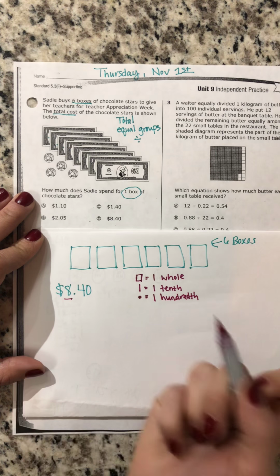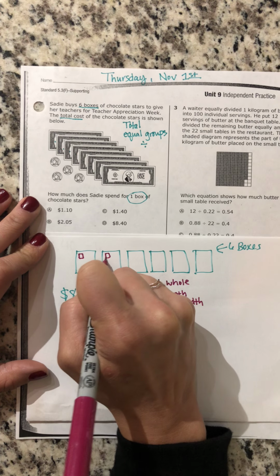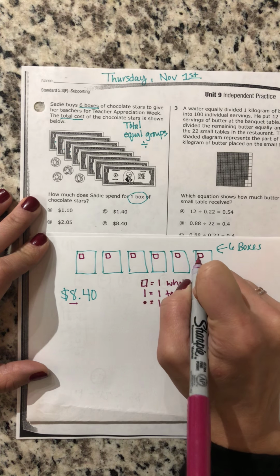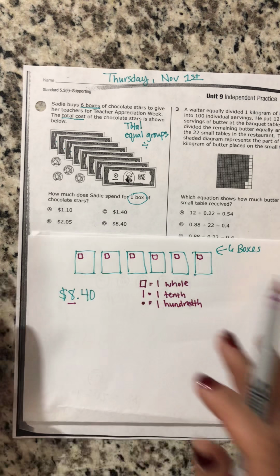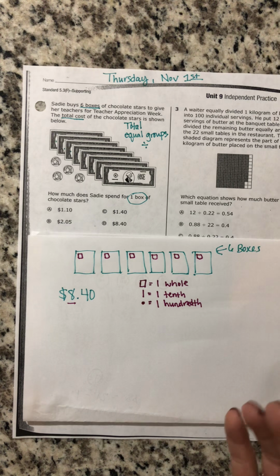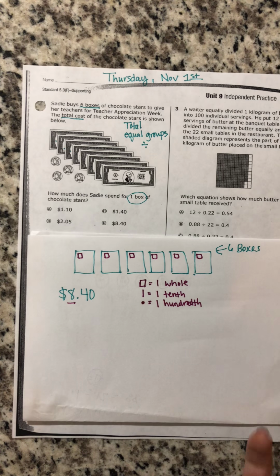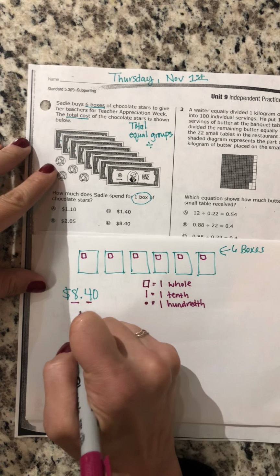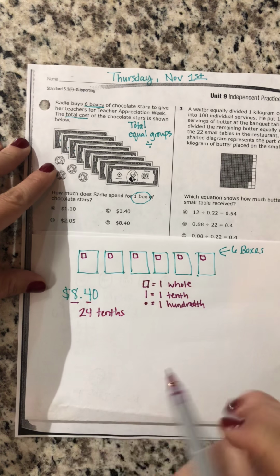So I have 8 wholes, so I'm gonna do my 8 wholes split up. So I have 1, 2, 3, 4, 5, 6. Now I have 2 more wholes, but I can't just randomly put them anywhere. It has to be equal, so I'm gonna have to make those tenths. So in 1 whole, I have 10 tenths. So I have 2 wholes, so I have 20 tenths, and I already have 4 tenths there. So 20 plus 4 is now 24 tenths that I have to split up into these 6 boxes.